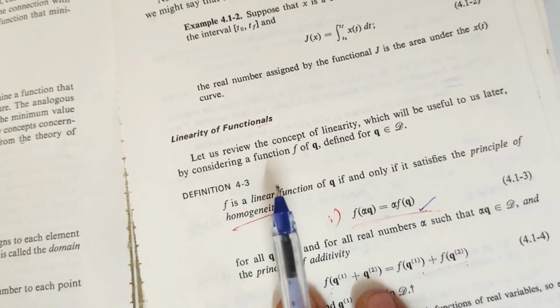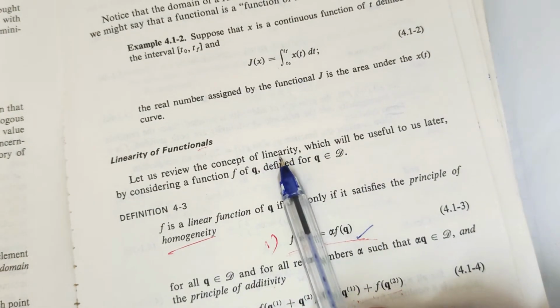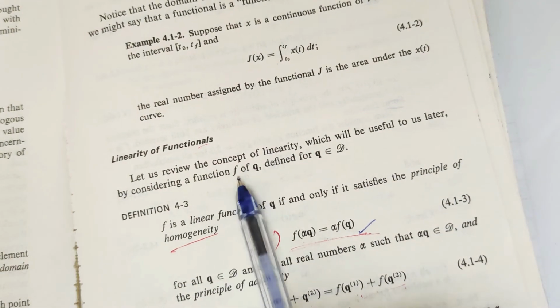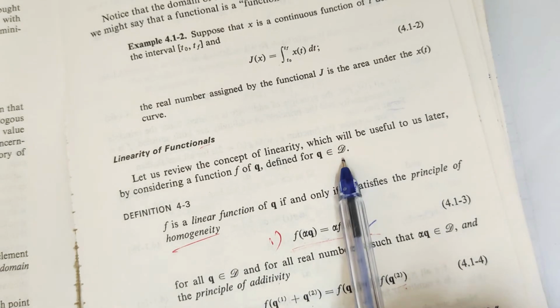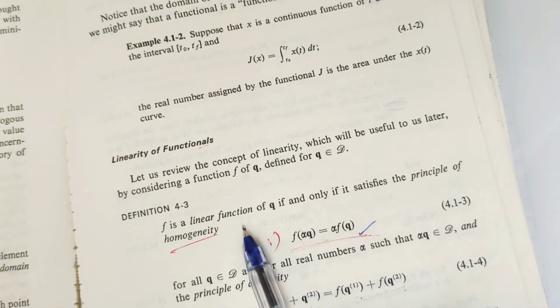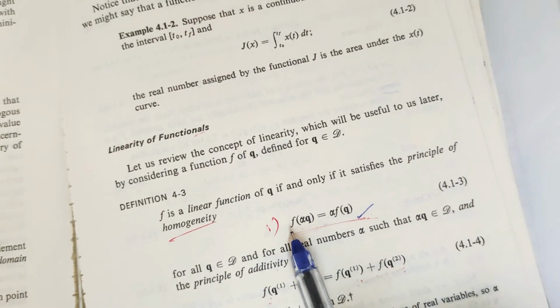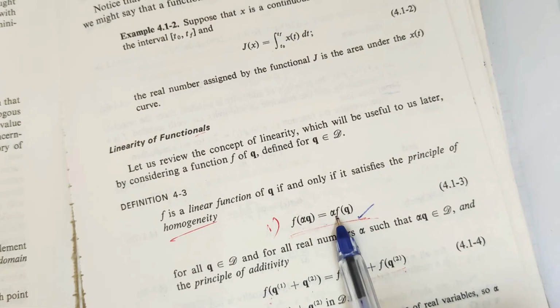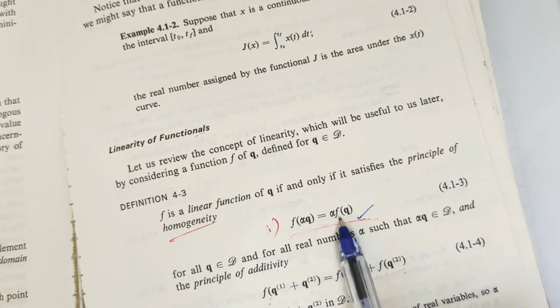Next is linearity. Linearity means what? An example is given here. A function f has q numbers belonging to D and mapping to the range R. It satisfies the principle of homogeneity. What is the principle of homogeneity? F of alpha q equals alpha into f of q.